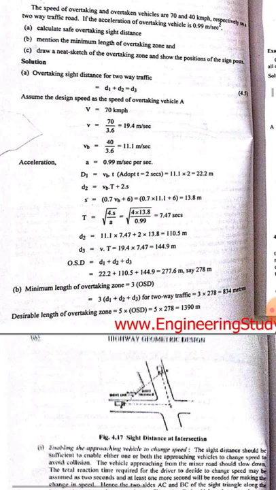For two-way traffic, as we studied previously, it is D1 plus D2 plus D3. For one-way traffic, it is D1 plus D2. So here is a question given two-way traffic, so you calculate D1 plus D2 plus D3.